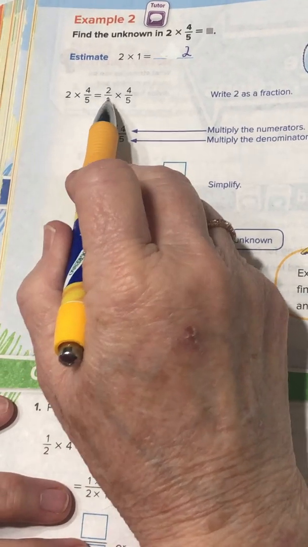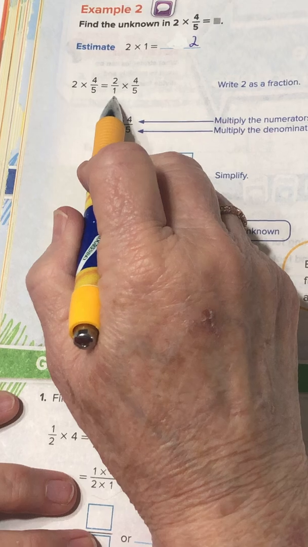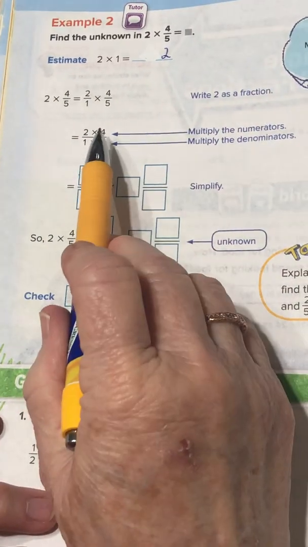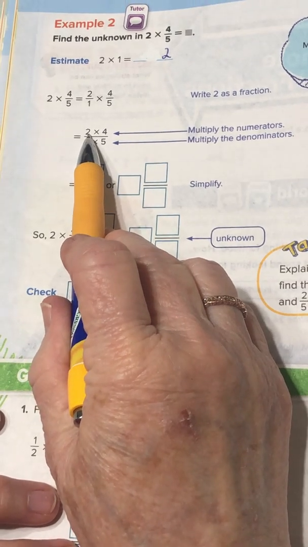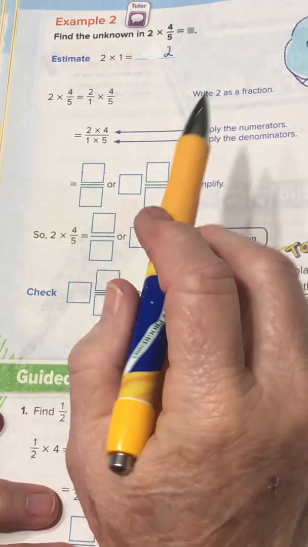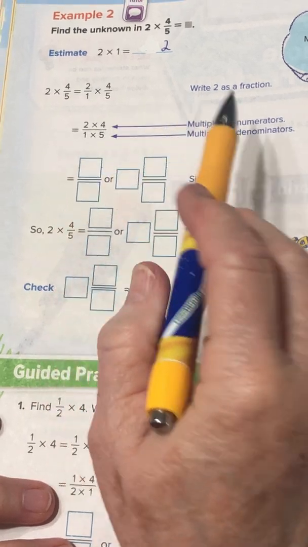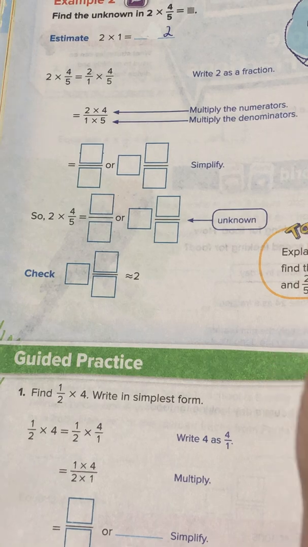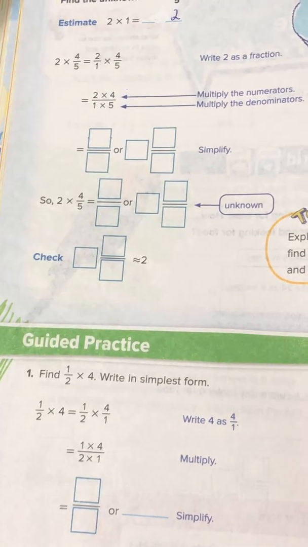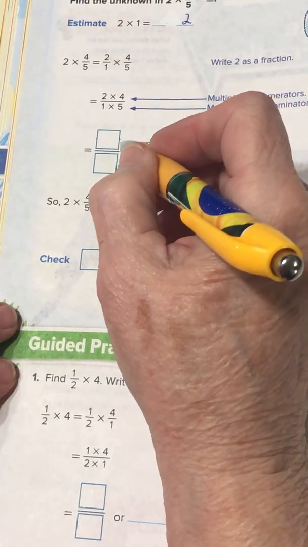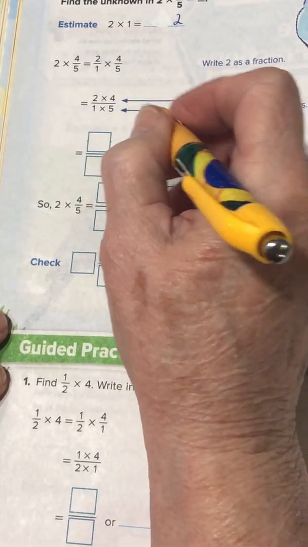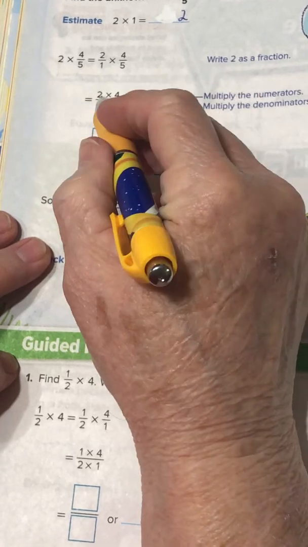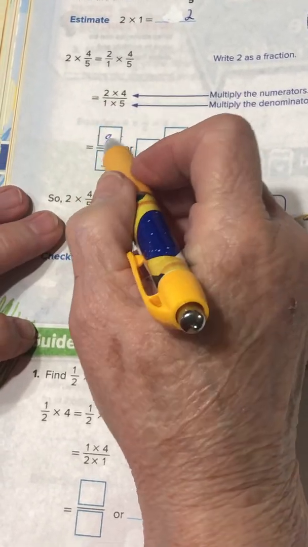So let's look at the problem. 2 times 4/5 is the same as 2 over 1 times 4/5. So we would multiply 2 times 4 and 1 times 5, or eight fifths, because 2 times 4 is 8 and 1 times 5 is 5.